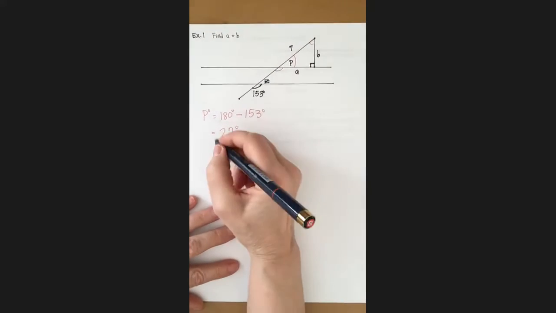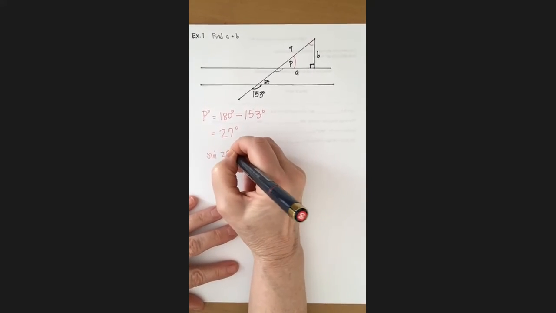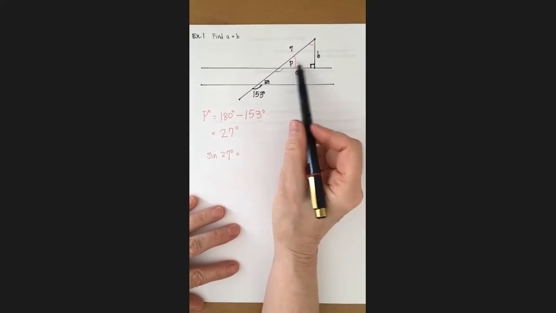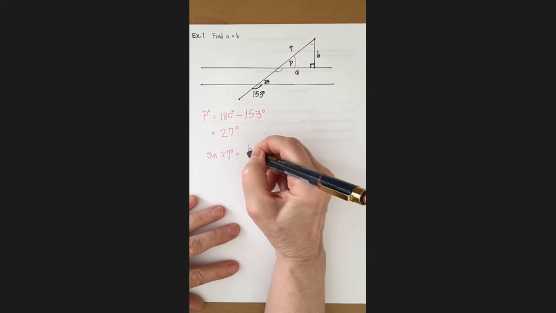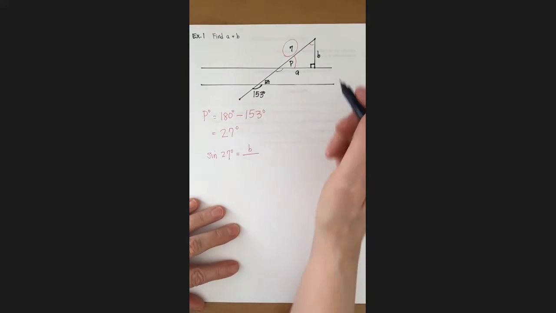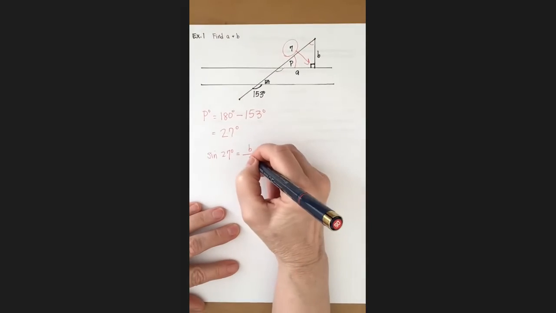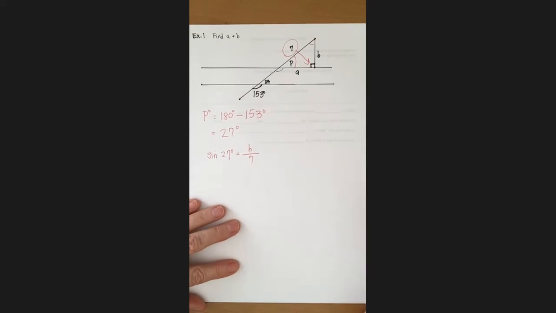But we can set up the sine of 27 degrees is going to be equal to B, the opposite, divided by the hypotenuse, and they've given us the value of the hypotenuse. Remember, the hypotenuse is always opposite the right angle, B over 7.